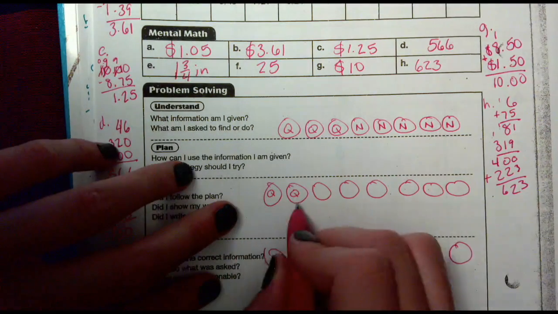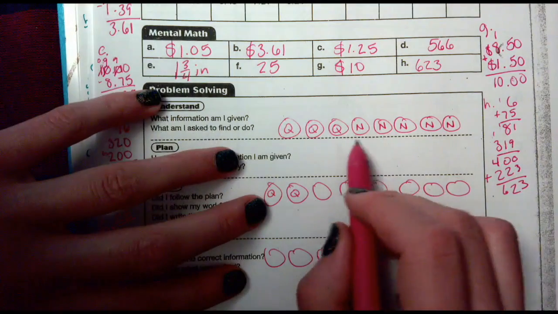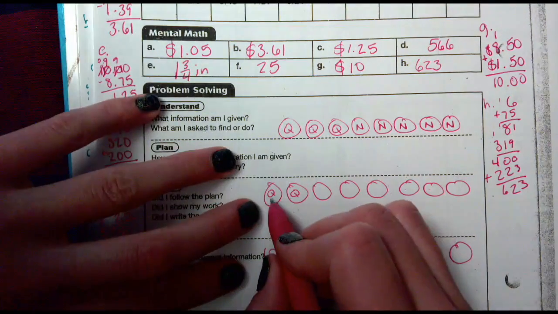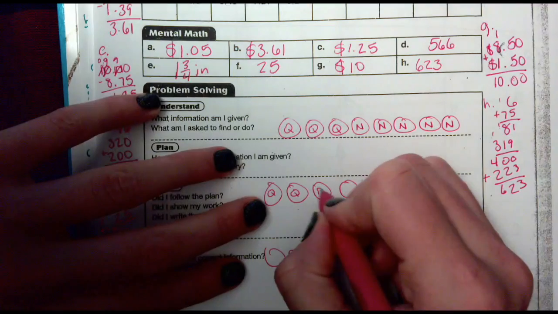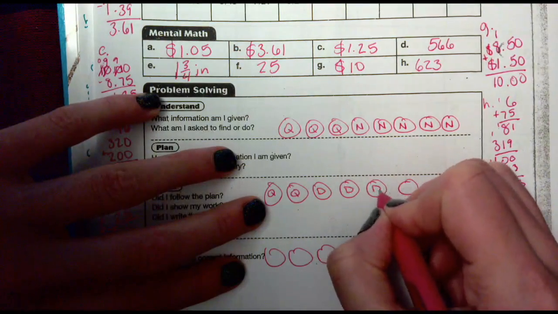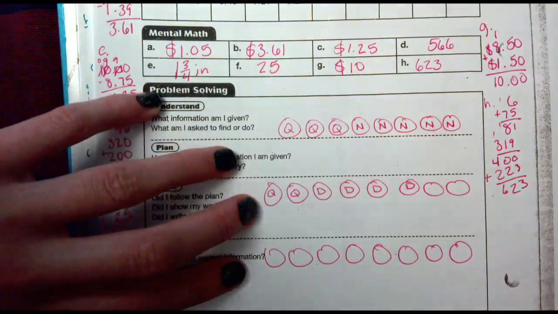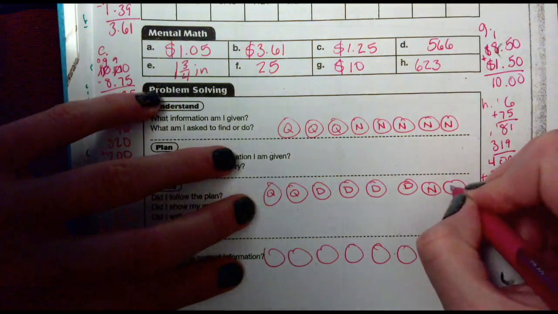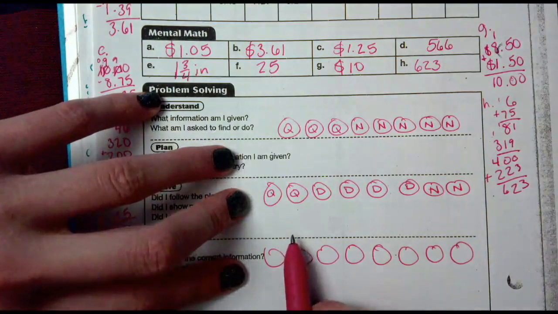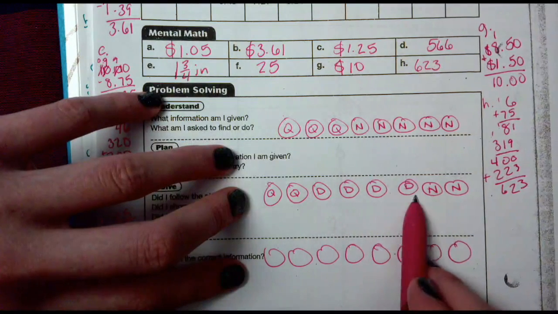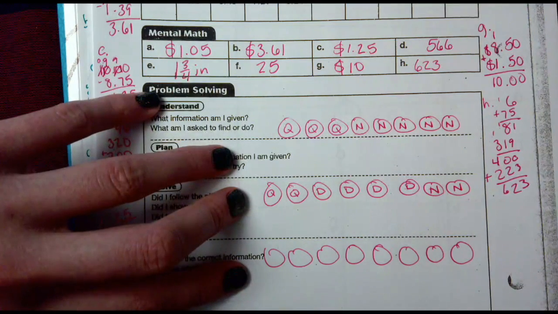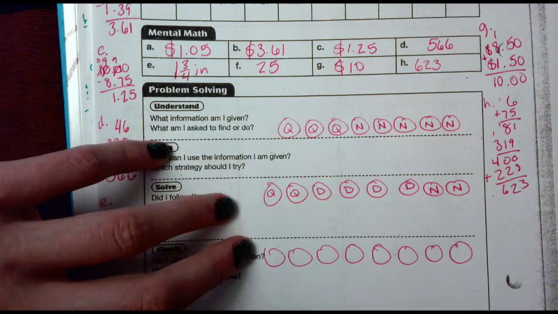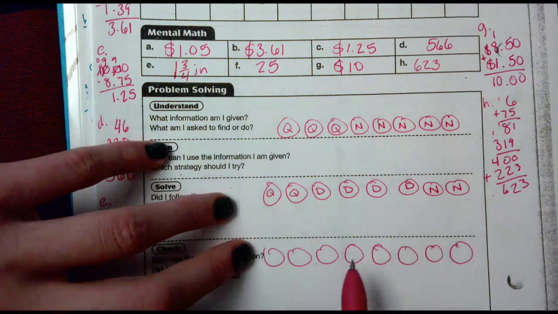25, 50. And we already used all those ones in nickels, so let's try dimes. 25, 50, 60, 70, 80, 90. 2 coins that equal 10 cents, 95, 100. So we could do 2 quarters, 4 dimes, and 2 nickels. All right, we've got to find one more way.